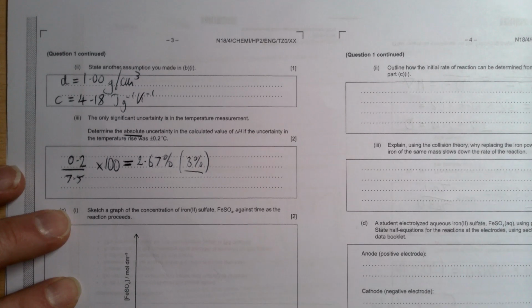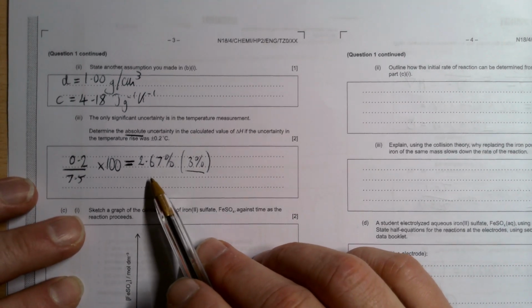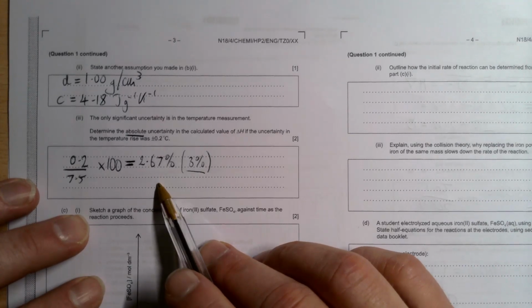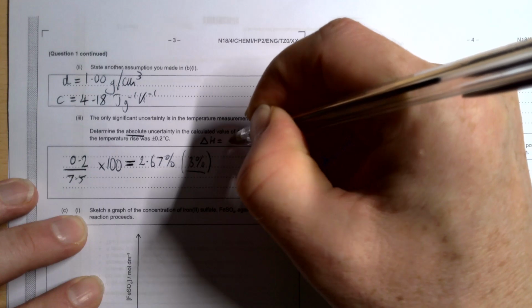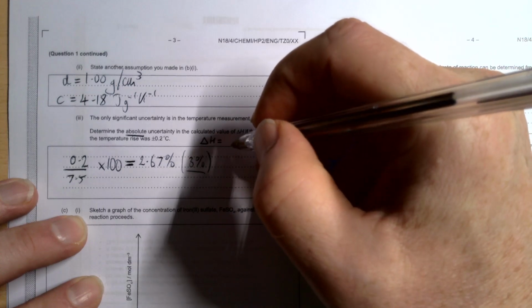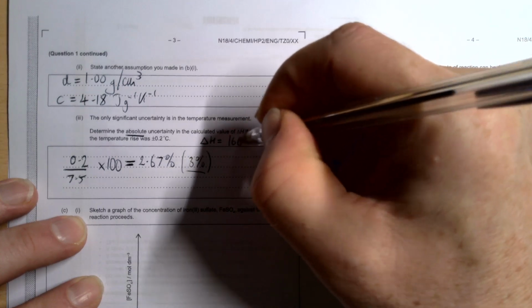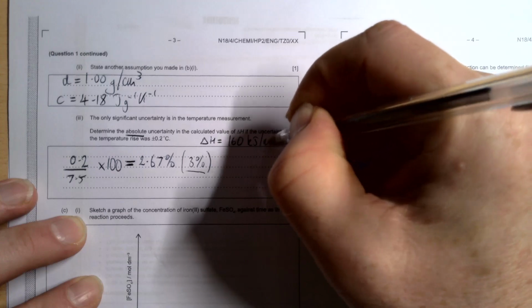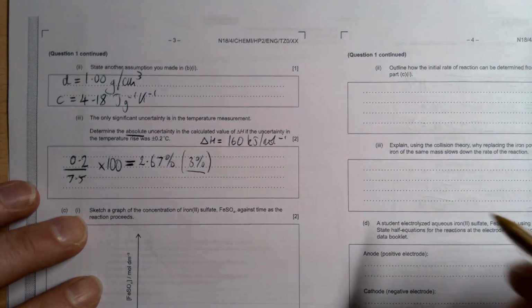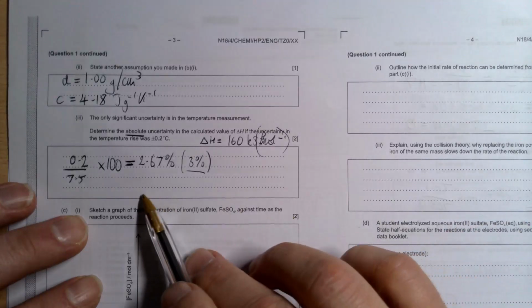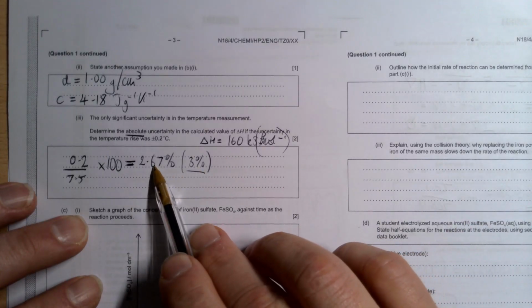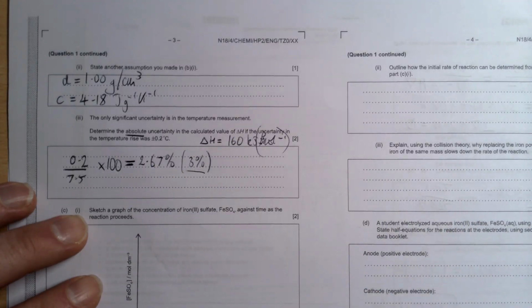You then have to work out what the absolute uncertainty would be for delta H. Now, delta H we worked out in a previous question. Just to remind you, I'll put it up there. Delta H we worked out as 160 kilojoules per mole, didn't we? And so what's 2.67% of 160? That's your answer.